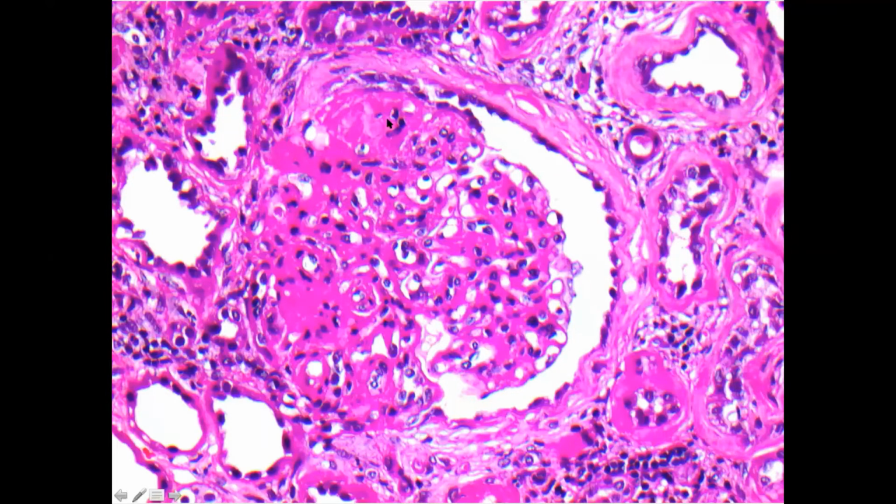Right, cool. So we have mesangial expansion, right? And there is definitely thickening in the glomerular basement membrane. So we don't know whether these are deposits or not, right? We will need to know what's there in the IF. I agree, there is an area of focal segmental sclerosis.